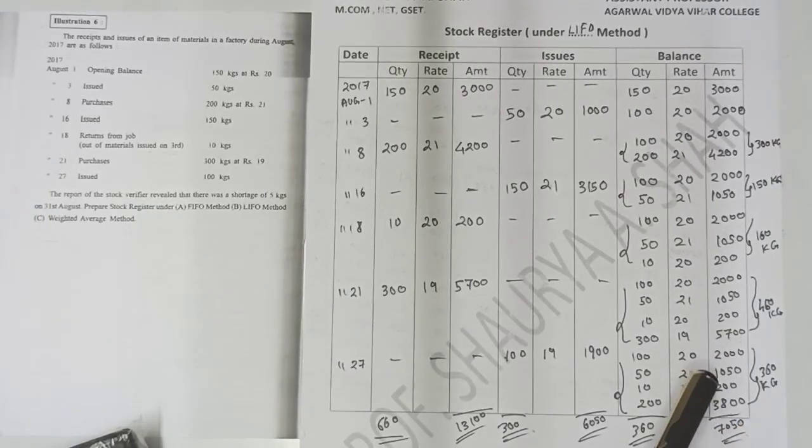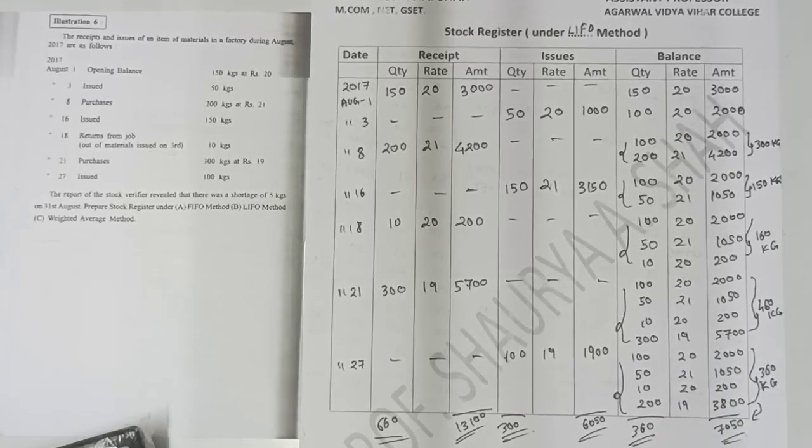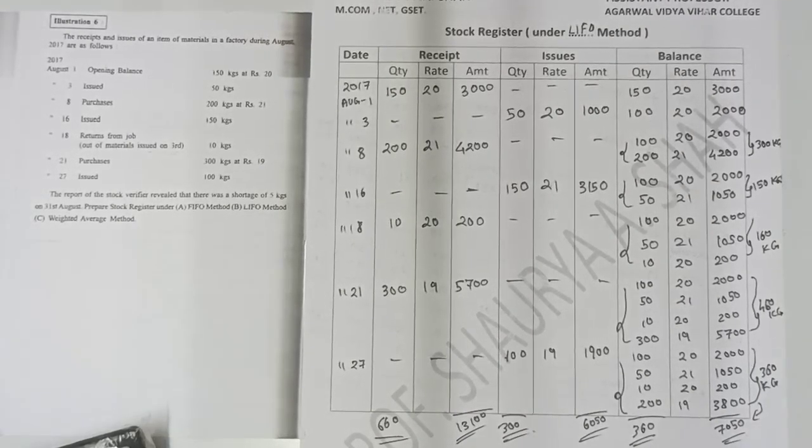You can again do the total of all these four amounts, 2000 plus 1050 plus 200 plus 3800. So that will also tally with this amount, 7050 only, right? So this equals this, and this also tallies. So at the end you need to tally all these amounts, right? So the difference between FIFO and LIFO is only the amount. In FIFO the amount changed, but the quantity remains always the same in any method. Just keep in mind, students, the only change is in amount, right?